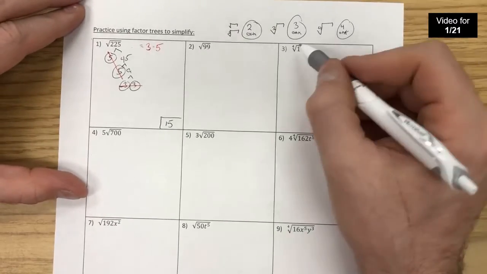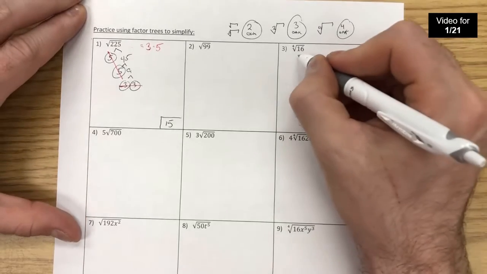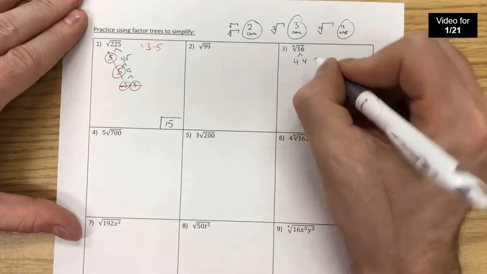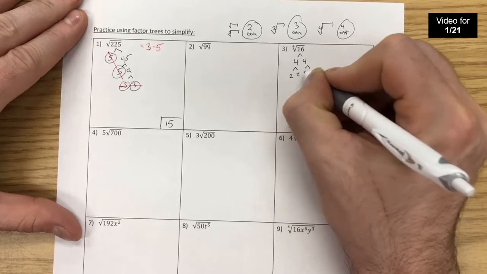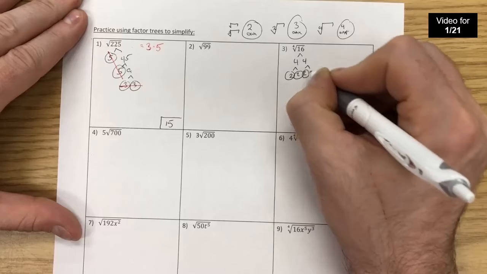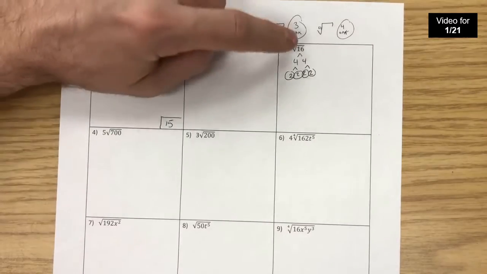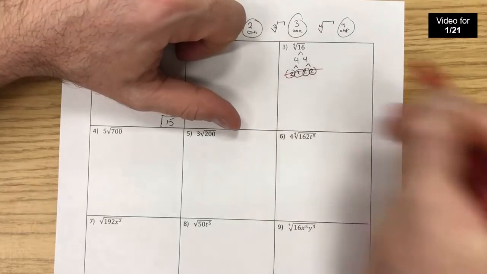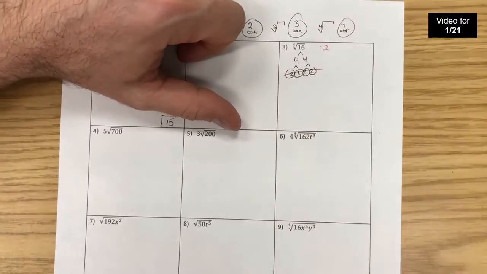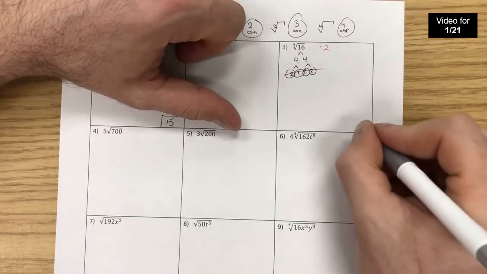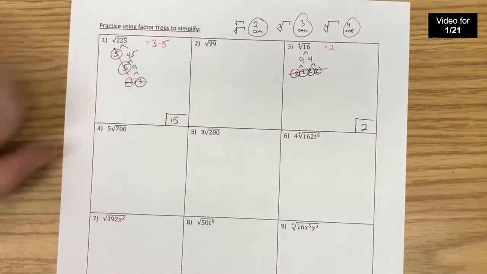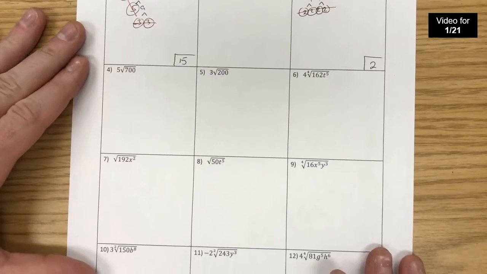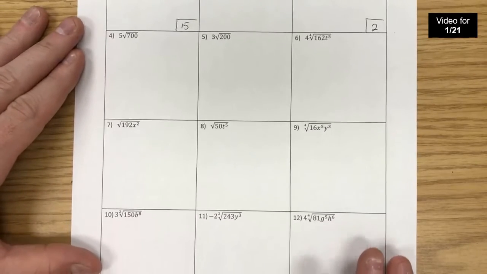Likewise, if I have something like this, I'm looking to do the same thing, but I'm looking for 4 of a kind. So when I take that root, let's say 4 and 4, 2, 2, 2, and 2. So what number multiplied by itself 4 times gives me 16? Well, 4 times is a 2. So my answer, what is the 4th root of 16? 2. Awesome. So let's try one that maybe doesn't simplify down to a perfect value.